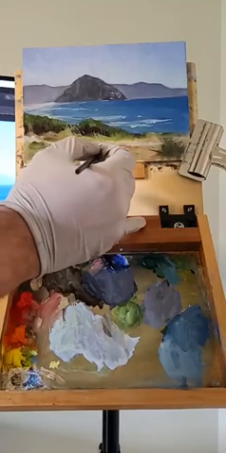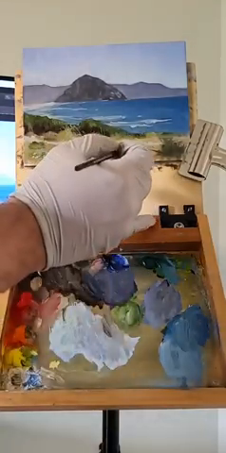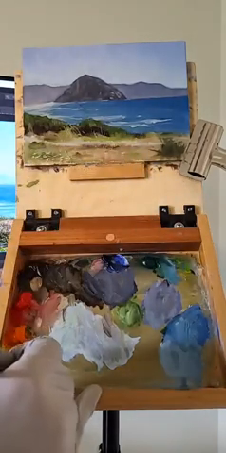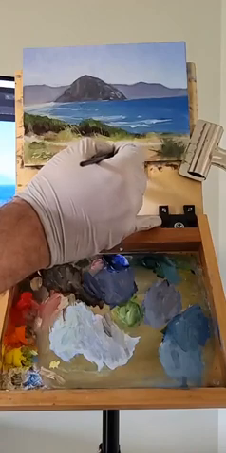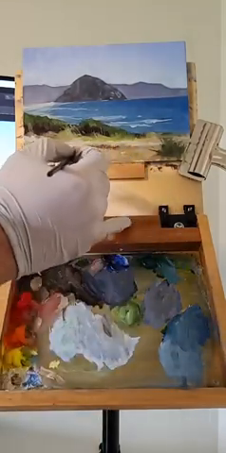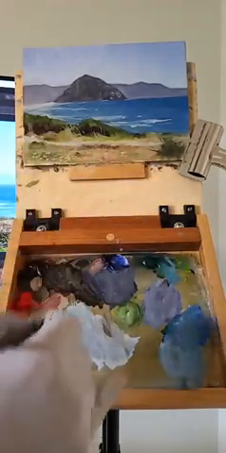Because anytime you use medium, you're basically dissolving your paint and you're reducing the chroma. And so you end up with basically a duller painting. I mean, not necessarily, but that's something you have to really look out for if you add a lot of medium.